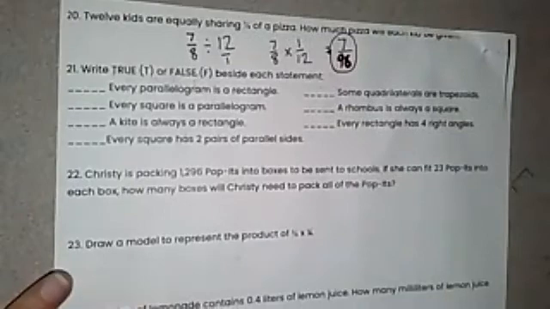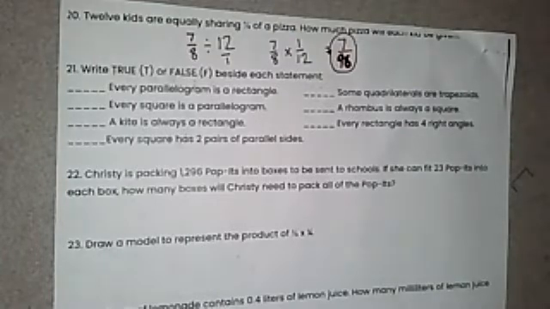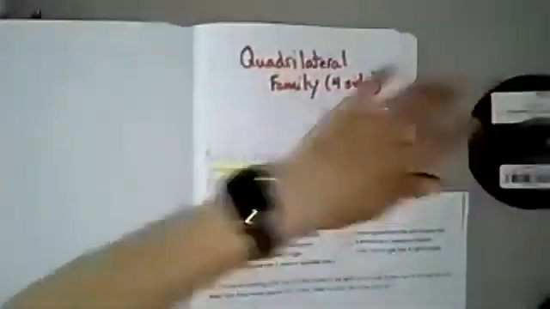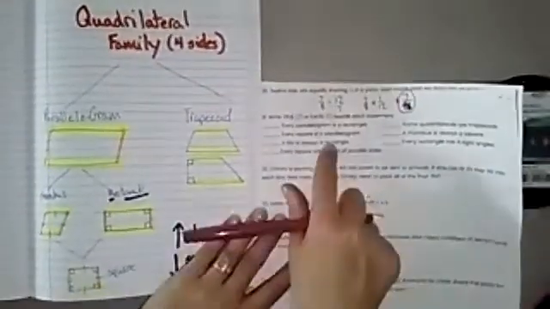All right, here we go. For this next one, I am going to pull out my quadrilateral hierarchy, and I am going to look at it in order to answer these questions. So here I go, pulling it out. I'm going to zoom out just like this, and I'm going to look at it. All right, so we have to write true or false on each one of these.